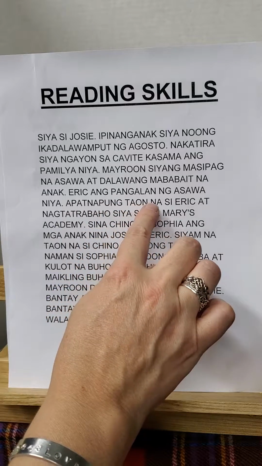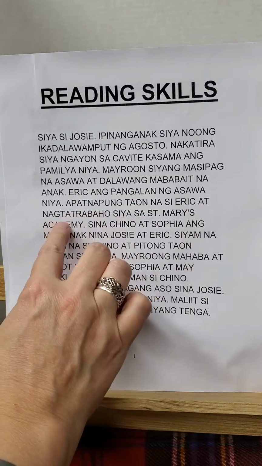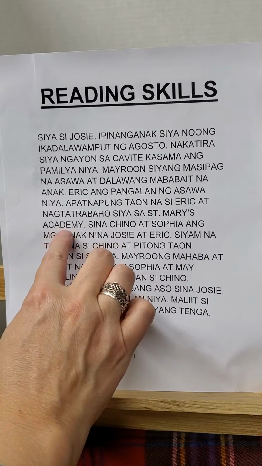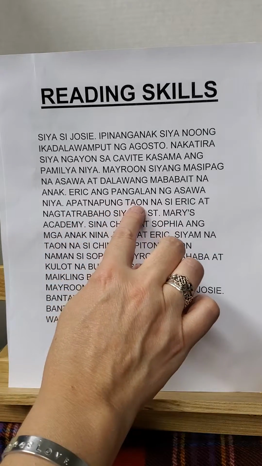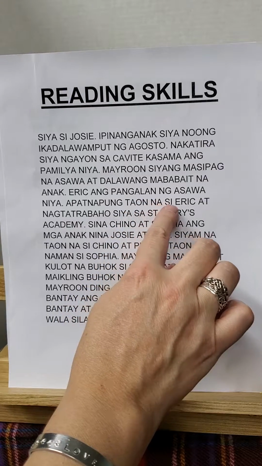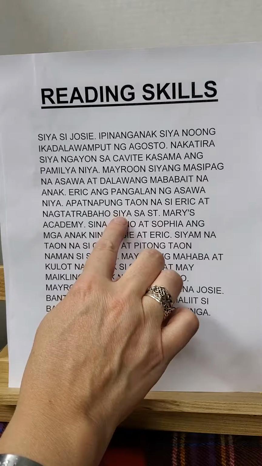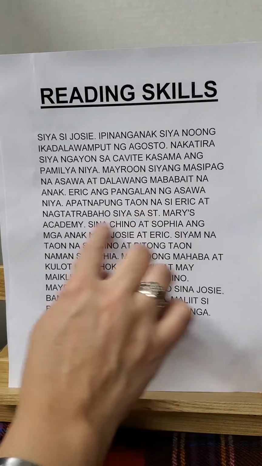40 taon na si Eric at nagtatrabaho siya sa St. Mary's Academy. So 40 years now is Eric, and working him at St. Mary's Academy.